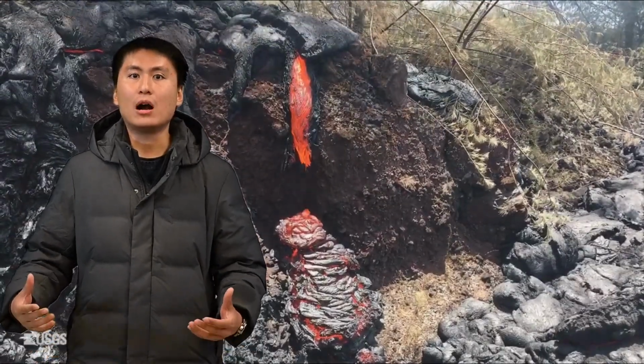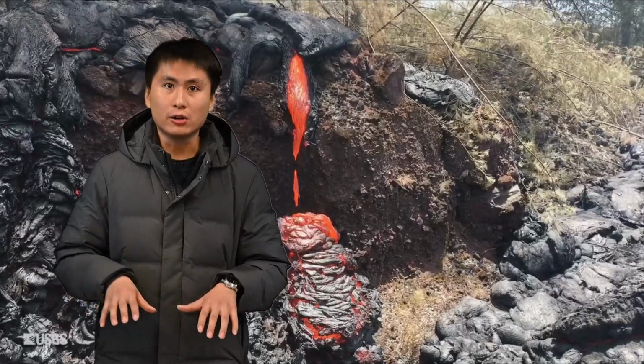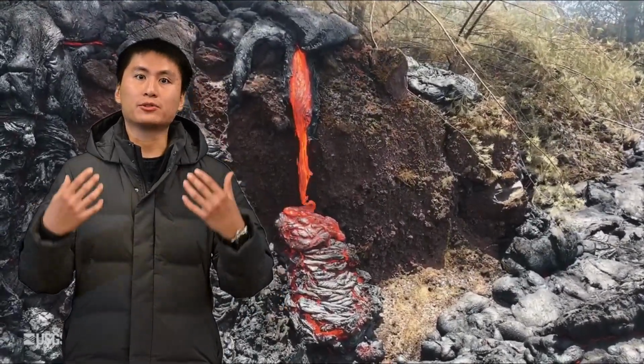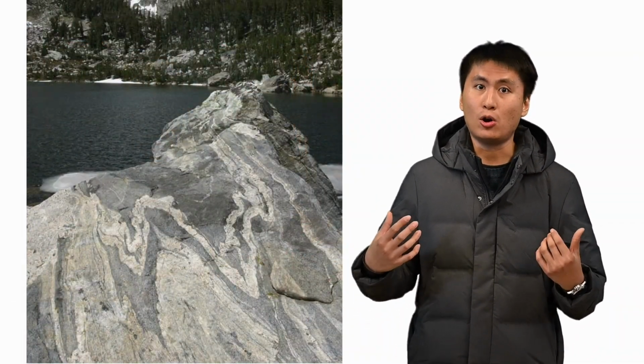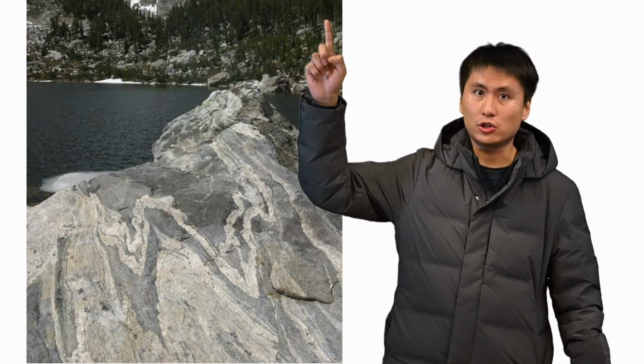Just like how new rocks will form, old rocks can be deformed. If a rock is buried underground at high pressure or heated up by hot fluid or subsurface heat, the rock will change its mineral composition and/or texture and become a different type of rock, like this rock in the picture. This transformation process is called metamorphism, and the product of metamorphism is called a metamorphic rock.